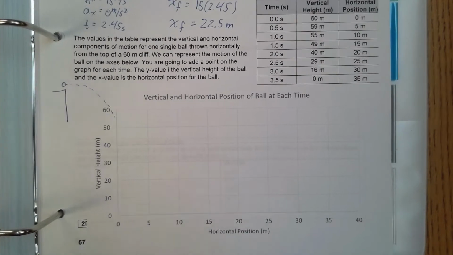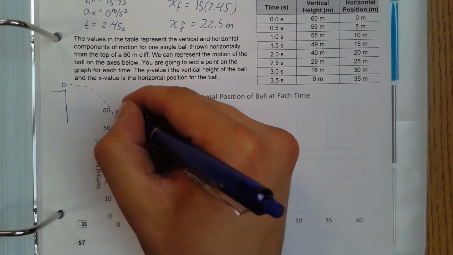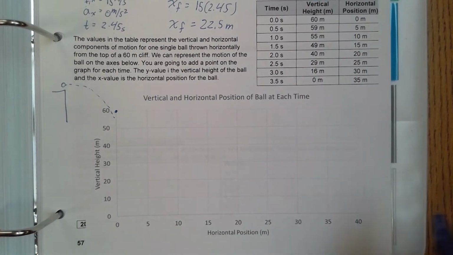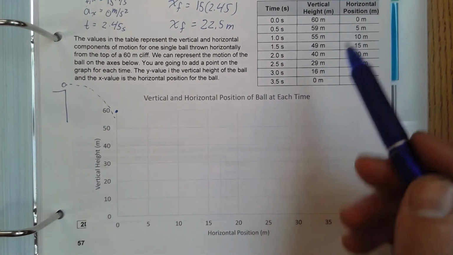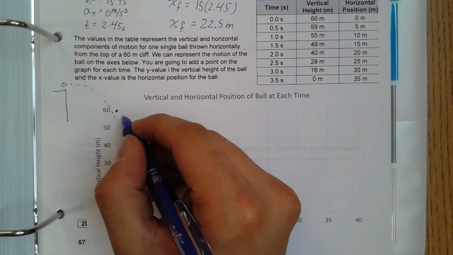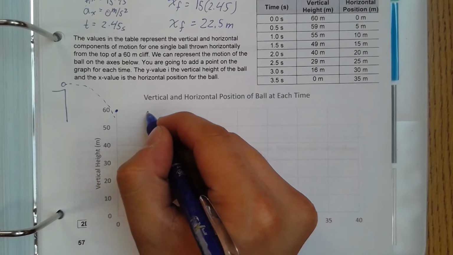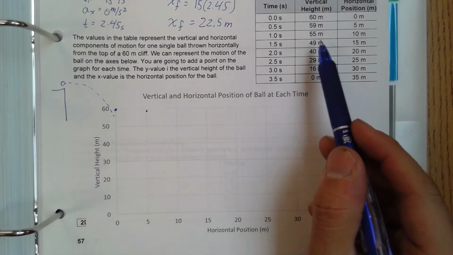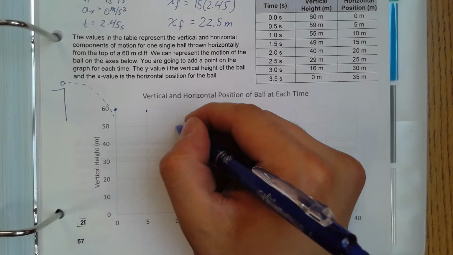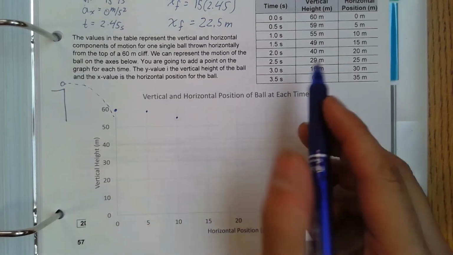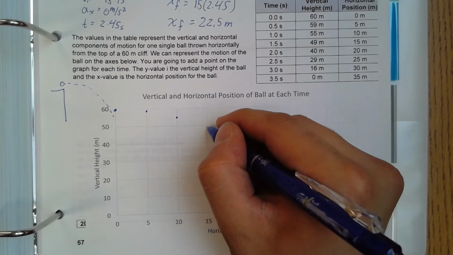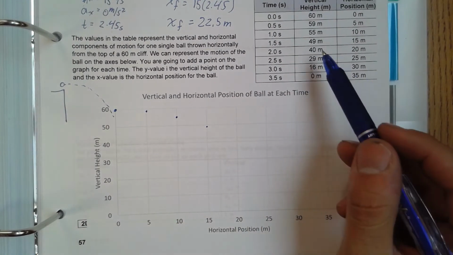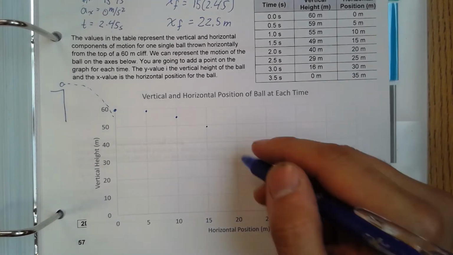So when our ball is at a height of 60, its horizontal position is 0. At 59, it's at 5. At 55, it's at 10. At 49, it's at 15. At 40, it's at 20.